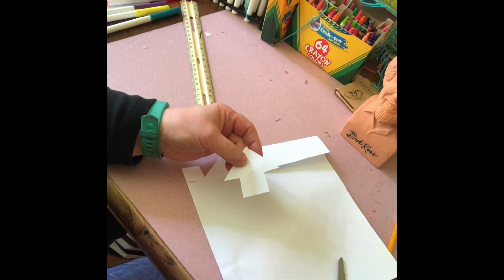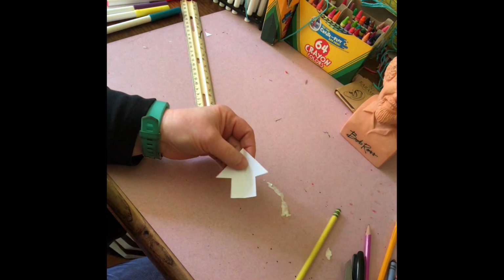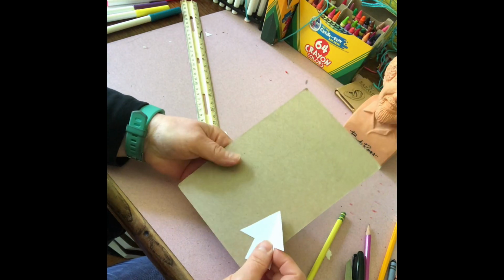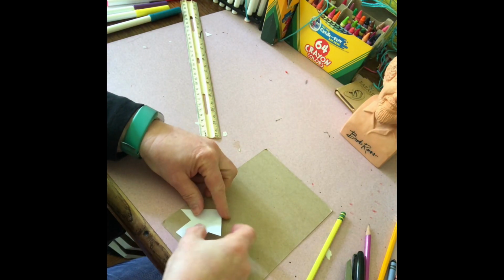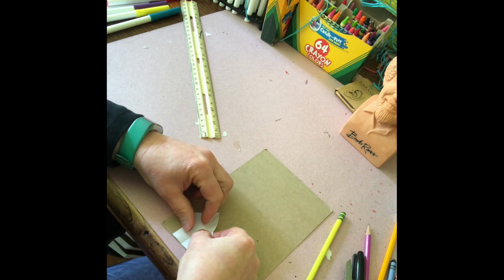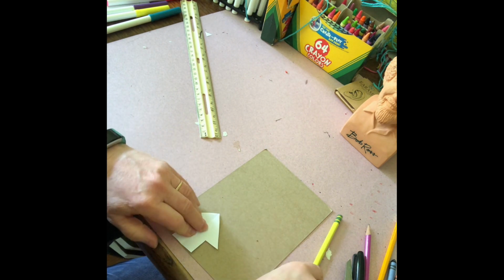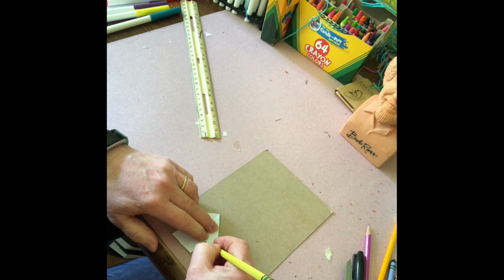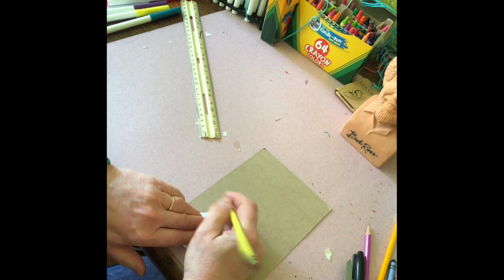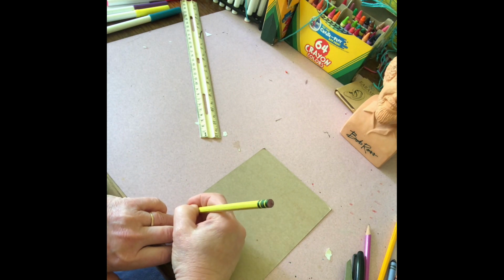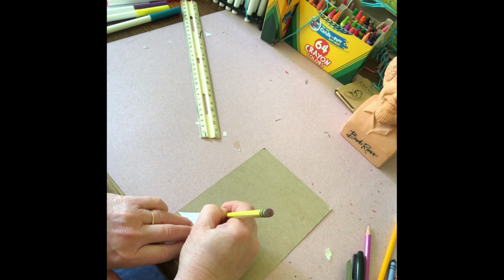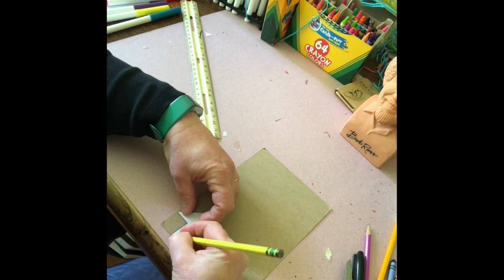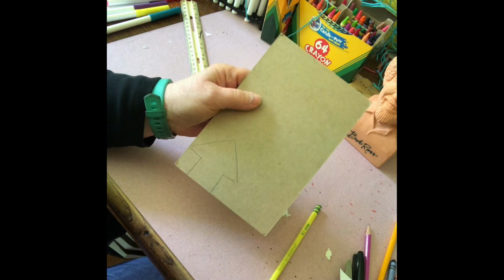Now, the paper is a little flimsy. If you have the opportunity to have thin pieces of cardboard, I would strongly suggest you take your arrow and trace it on cardboard to make a bigger tracer, because you're going to have to use this arrow over and over again as part of your pattern, and it just might hold up better if you have it out of a thin cardboard to use over and over again rather than the paper.